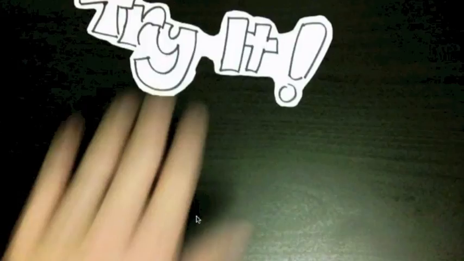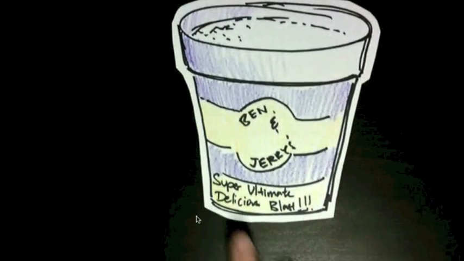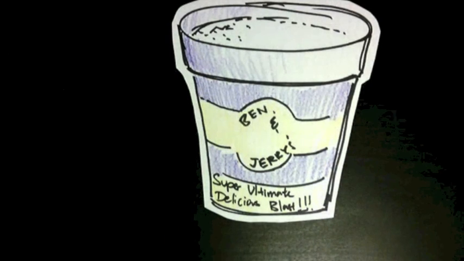So I'm going to give you an example of something that you could try at home or something that you've probably actually experienced, okay? So if you haven't done this before, go ahead and try it. Let's pretend that it's been a really hot day and you have a nice carton of Ben & Jerry's Super Ultimate Delicious Blast Ice Cream. Looks delicious, right? Well, so what do we try to do?